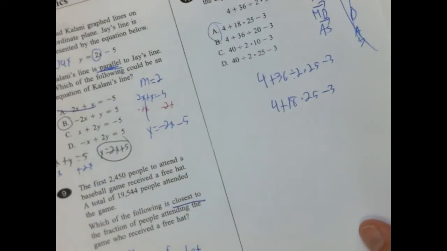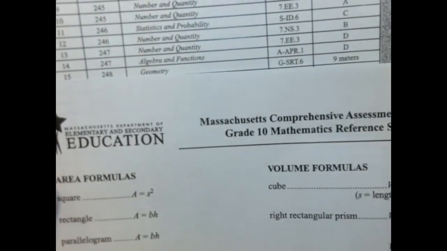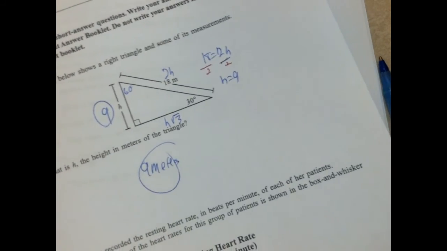All right, guys, so hopefully that was helpful. We will continue this probably tomorrow if I have time. Oh, hold on, 15 and 16. Oh, I forgot. 15 and 16. See how we did. So 15. Does it have the answer? Oh yeah, 9 meters. Look at that. Boom. And then 80 beats per minute. Got it. So nice. We got that.